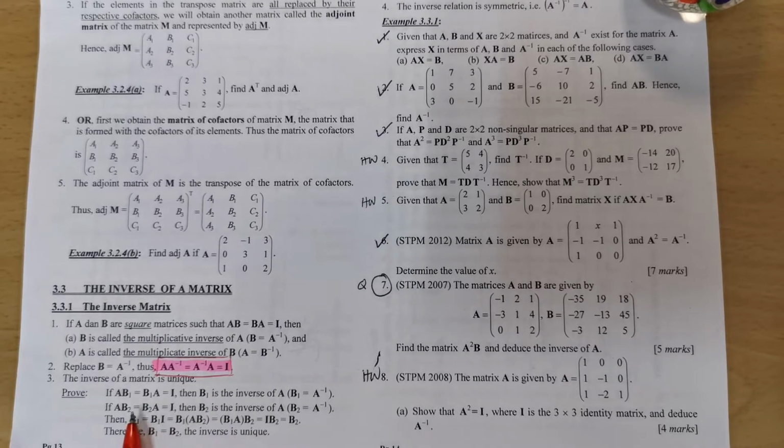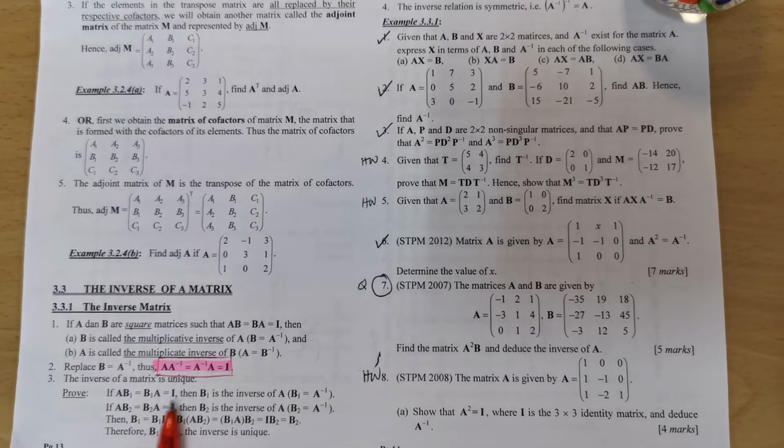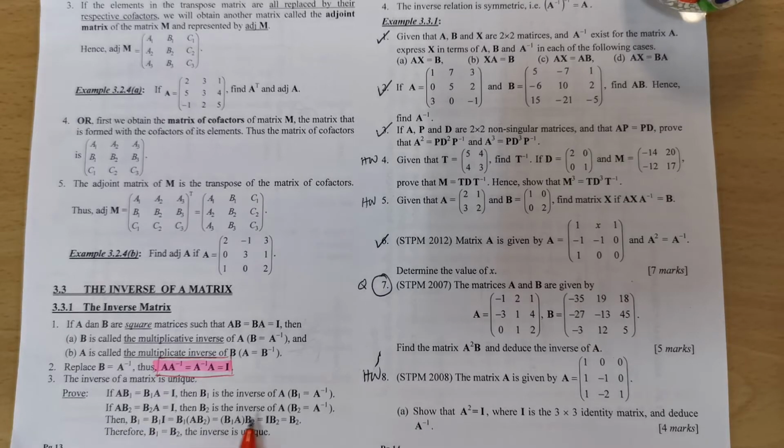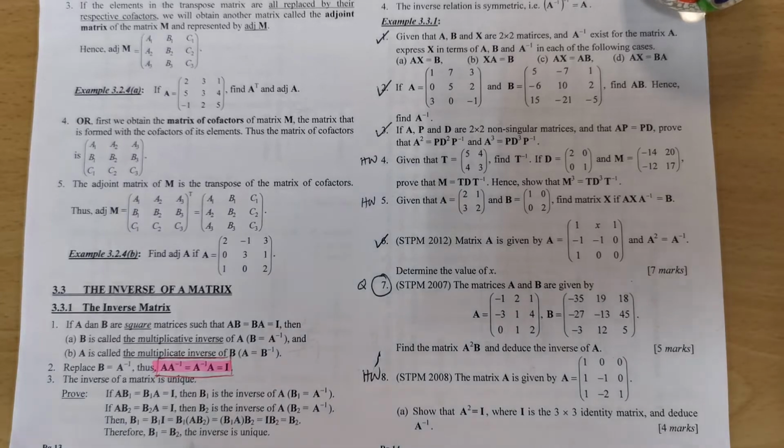And what is B1A? Here we will show B1A is actually I. So it's IB2 equals B2. So starting from B1, I follow a few steps and I find that B1 is actually equal to B2. Means B1 and B2 are the same. Therefore, the inverse is unique.